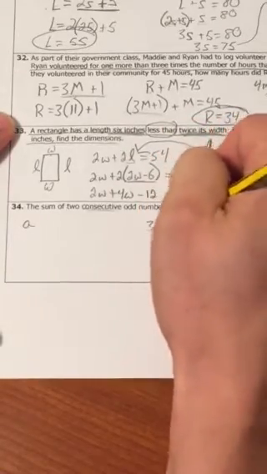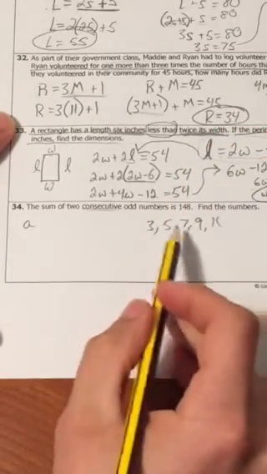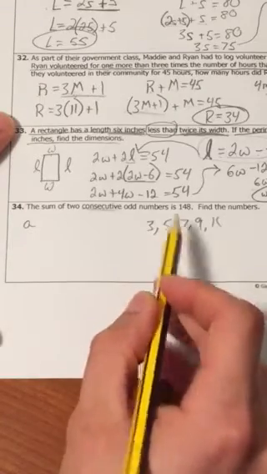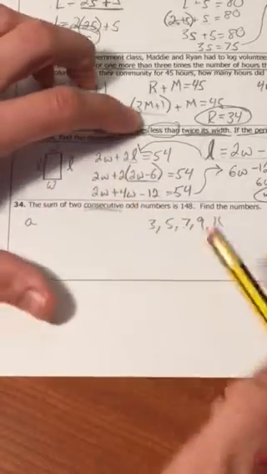So examples of two consecutive odd numbers would be like, here's some odd numbers, 3, 5, 7, 9, 11. Those are all odd and they're consecutive because they're one after another. So if I say 5, what's the next odd number? 7. So that's what consecutive means. So odd, of course, is not even.